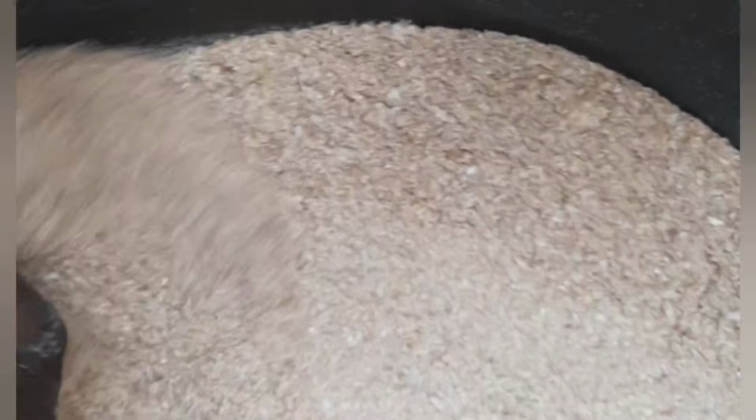Now let's go to the next one. The next one is wheat bran. This is the wheat bran. You can see it here. It looks like rice bran also, but this one is wheat bran.